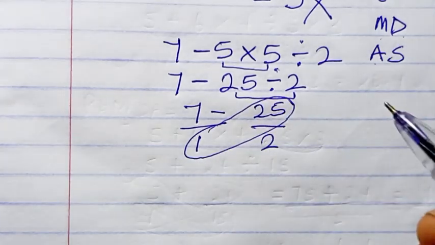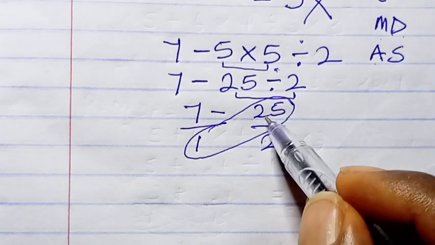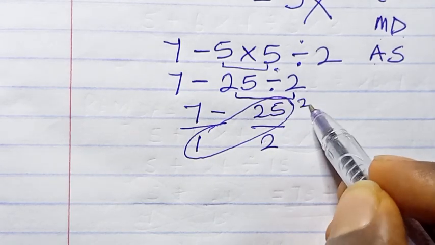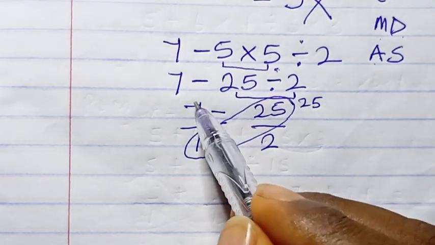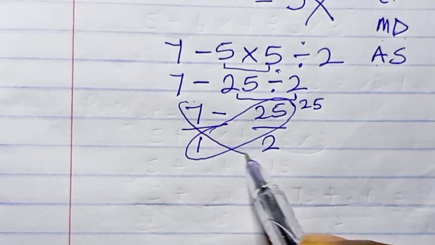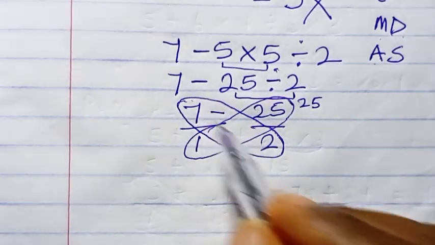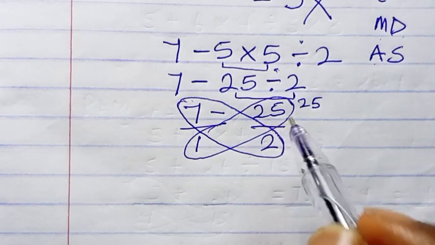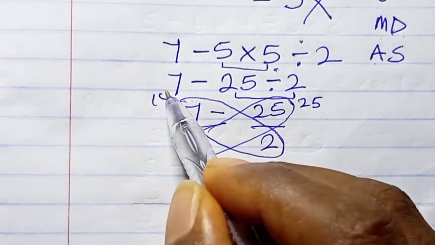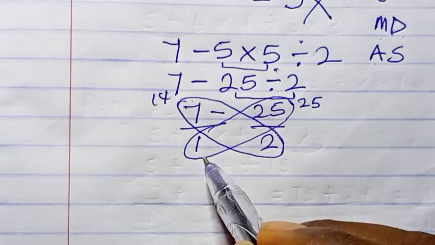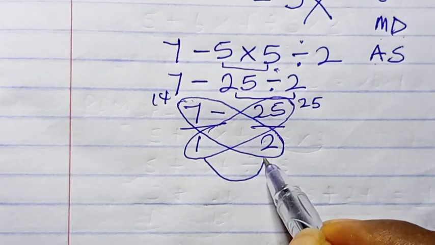This is the first wing of the butterfly. 25 times 1 will give us 25. Let's draw the other butterfly wing, which is this. 7 times 2 is going to give us what? 14, right? So let's draw the body of the butterfly.